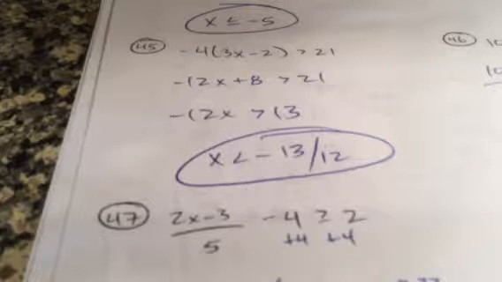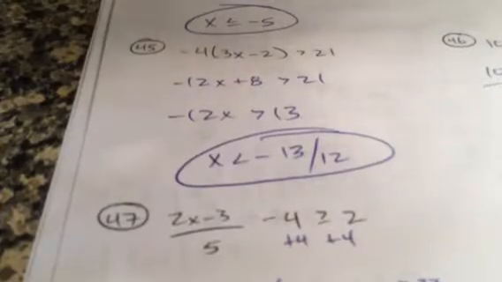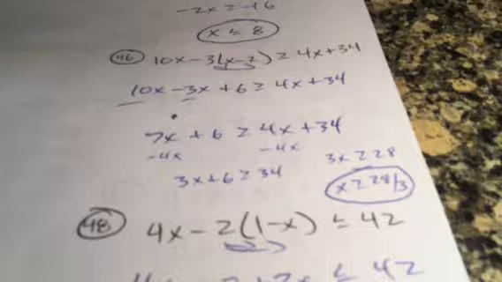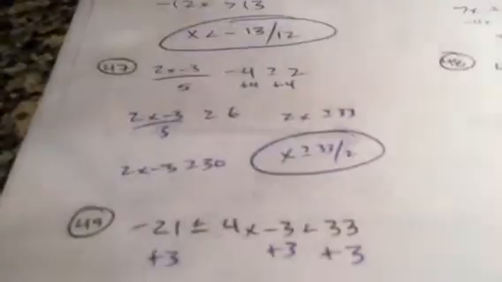Same thing with 45. We're going to divide both sides by 12. Make sure to distribute. A negative times a negative is a positive. X is less than, you can call it negative 1.1. That's the same thing, the approximation there. That's 9.3 repeating. A negative times a negative is positive 6. 10x minus 3x is 7x. Subtract 4x, subtract 6. There we go on 46.